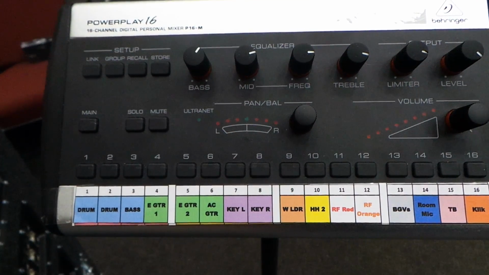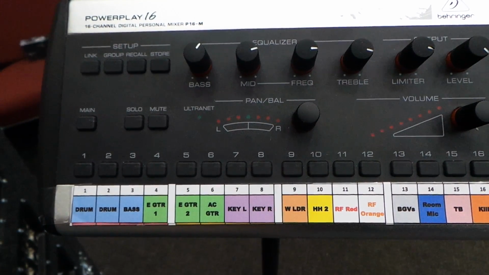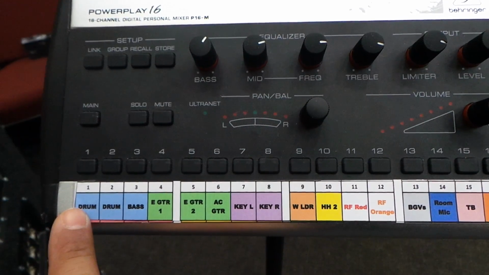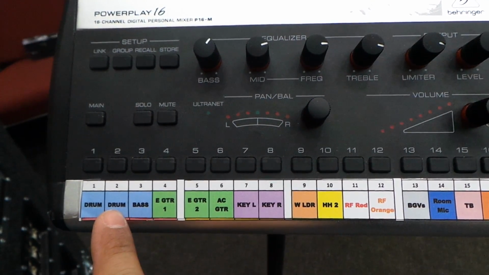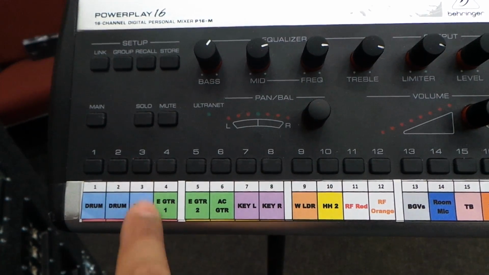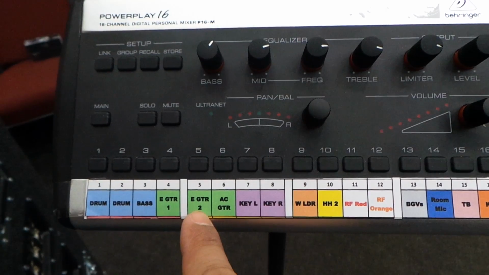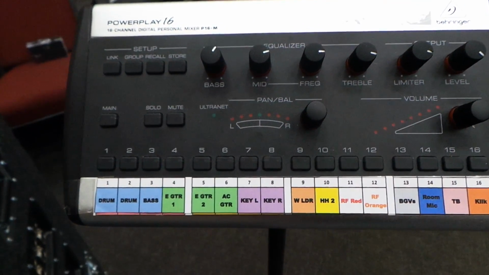This is an example of a label I found online. I just Googled Behringer P16 templates and came up with this, and then I entered all the information that I needed for my show. It's basically drums left in channel 1, drums right channel 2, bass channel 3, electric guitar channel 4, and so on and so forth. But you can label it however makes sense to you and however you need it.